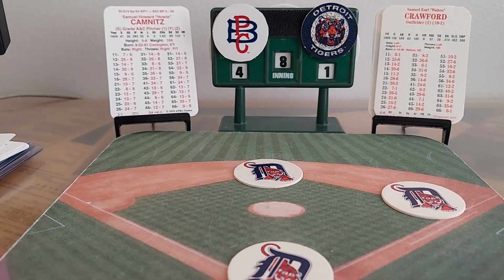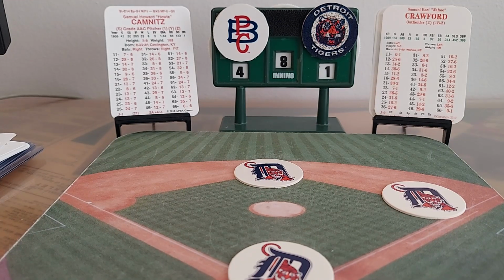The Pirates are going to bring in Howie Chemnitz, a grade A and C pitcher, Y and Z modifiers. This guy is about as tough as it gets. 1.62 earned run average, 25 wins on the season. Chemnitz, AC grade. If somebody hits a power number, as long as the bases are not empty, there'll be a reroll. And 1 through 3, the power number will change to a 7. 4, 5, and 6, the power number will stay the same.